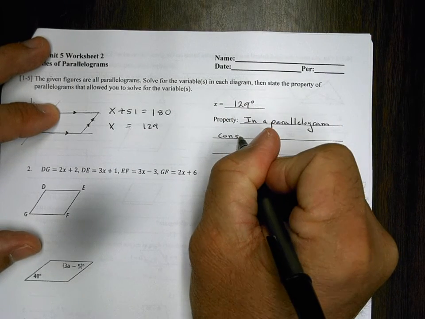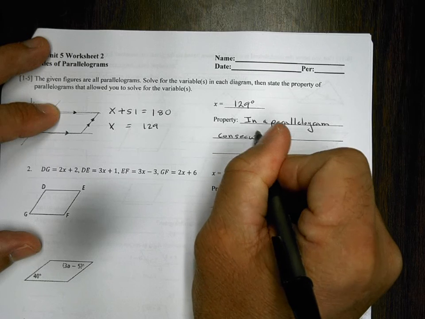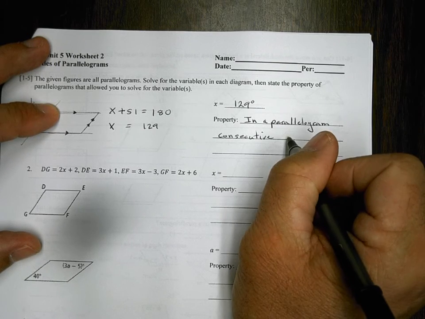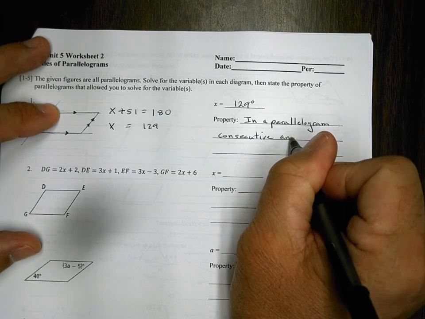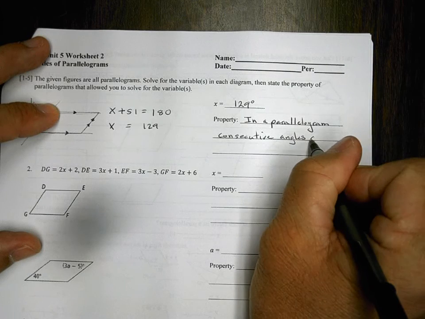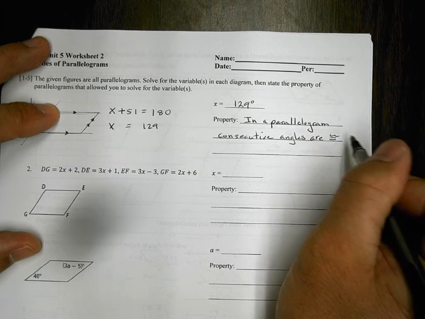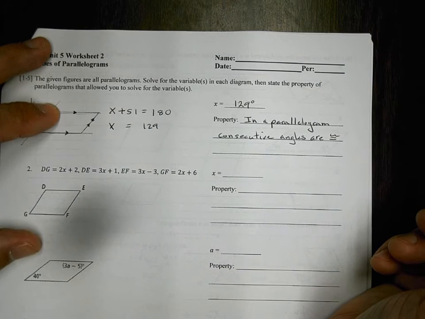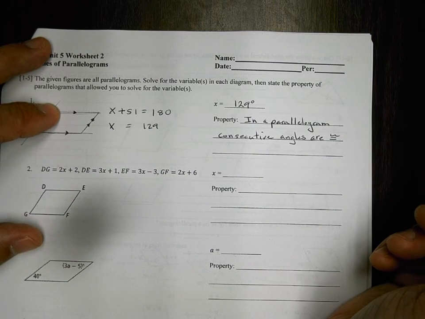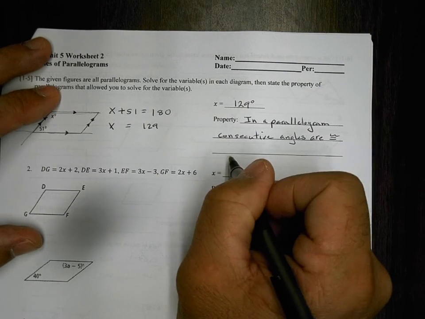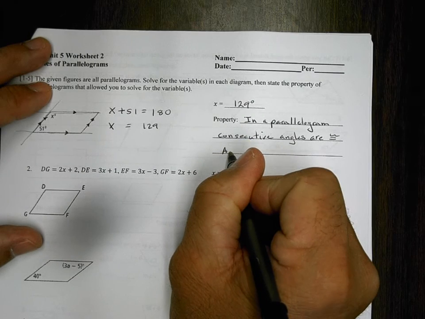Consecutive angles are congruent. Or we could even say adjacent angles.